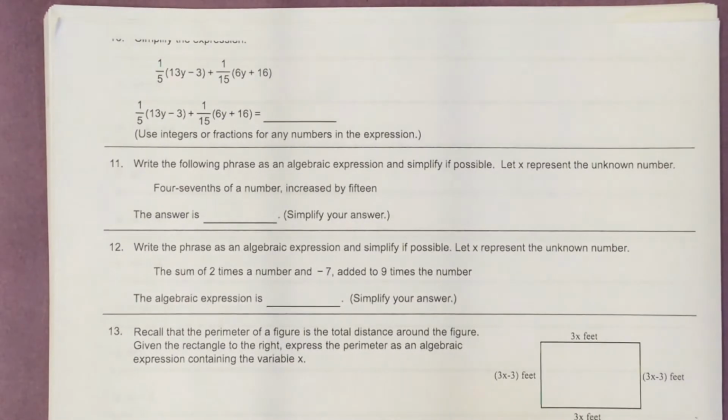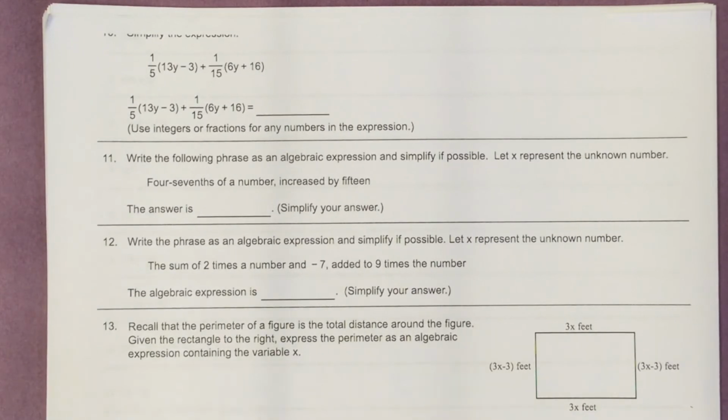We're going to go ahead now, and we're going to go to the next page, and we're going to take a look at a question like question 10. And let's see how a question like this is done.